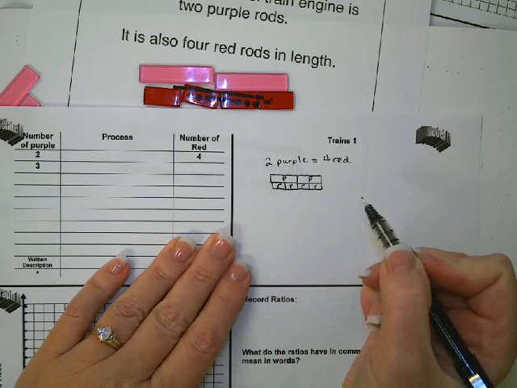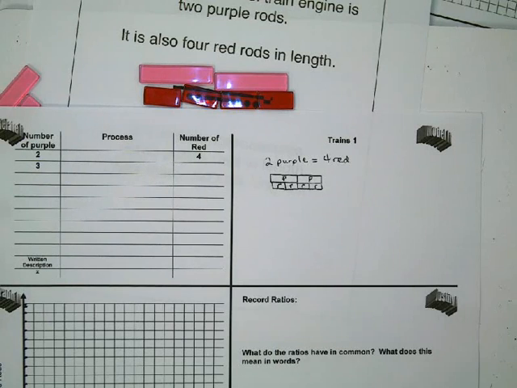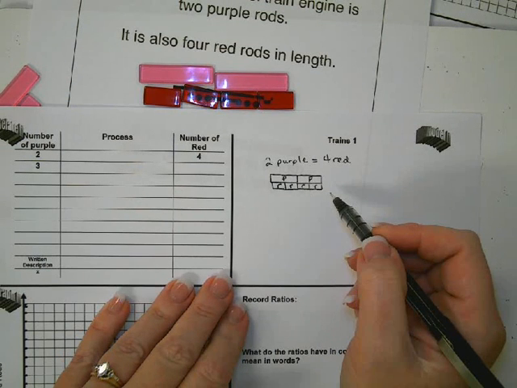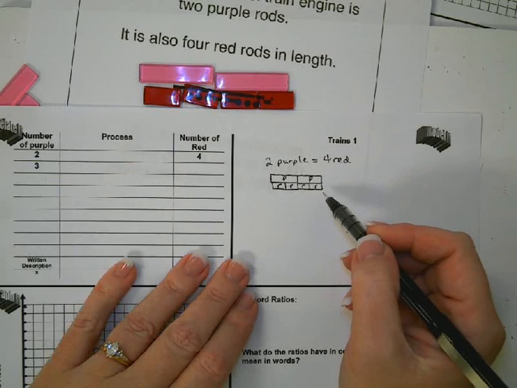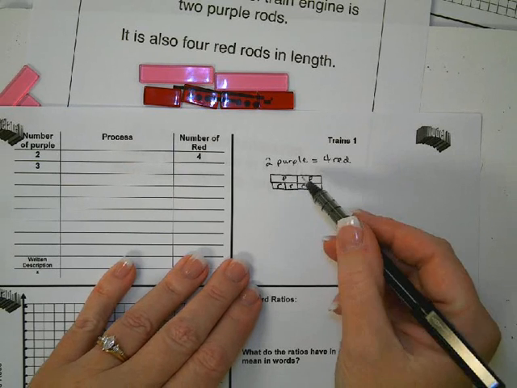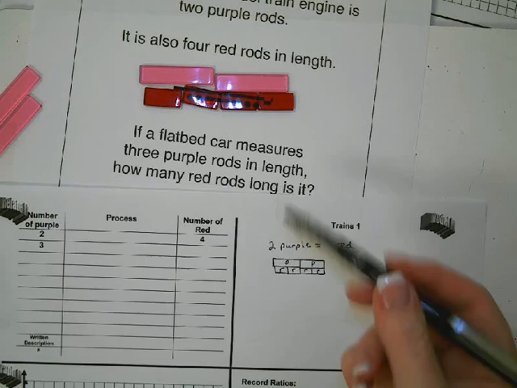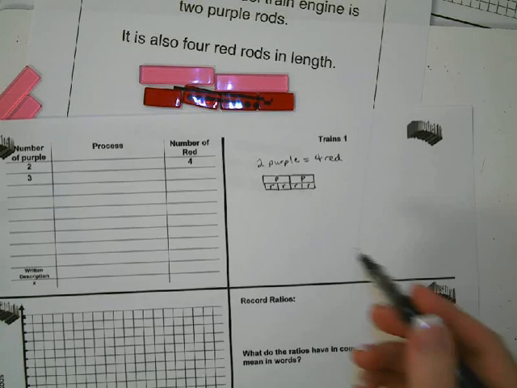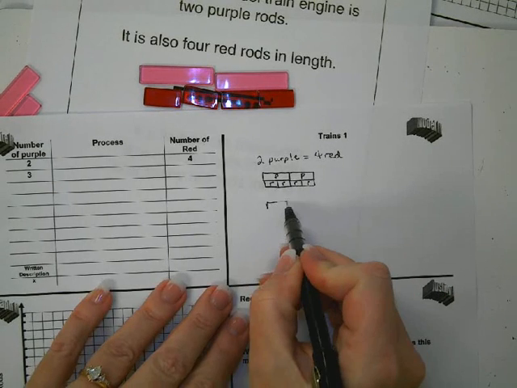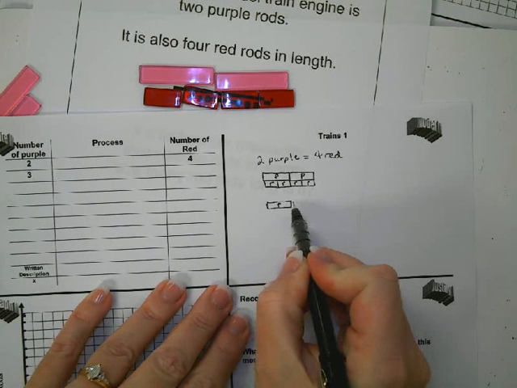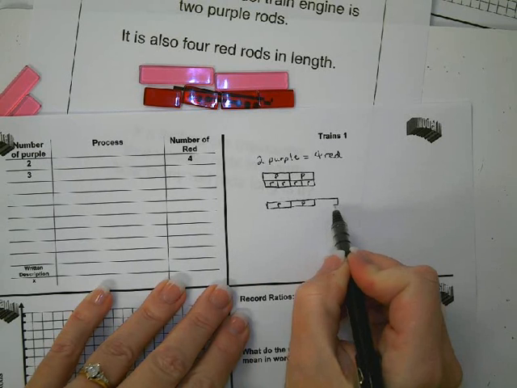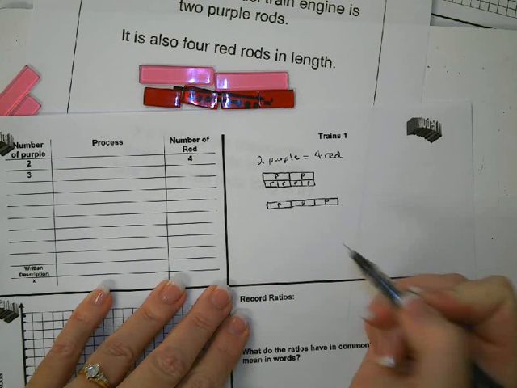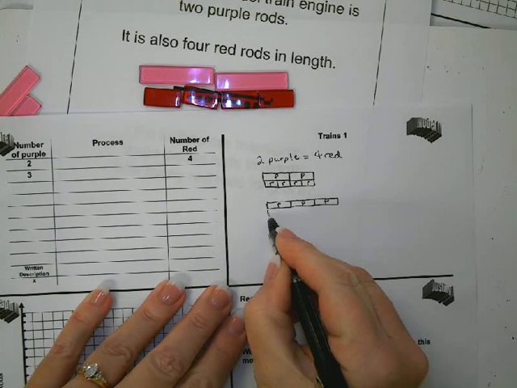So hopefully you're seeing a relationship. Now what I need to do is figure out how many reds there are for, as our problem says, 3 purple rods. So let me draw my 3 purple rods. Here's my 3 purple rods. Then I'm going to draw my reds.